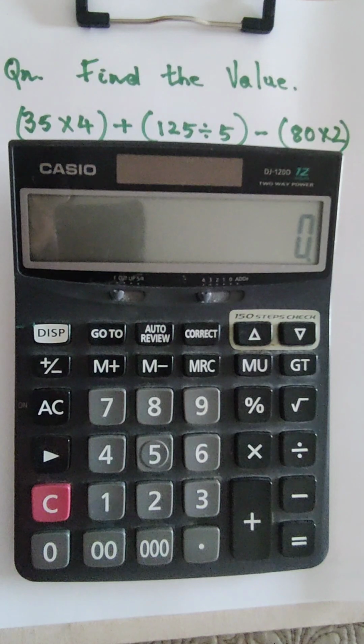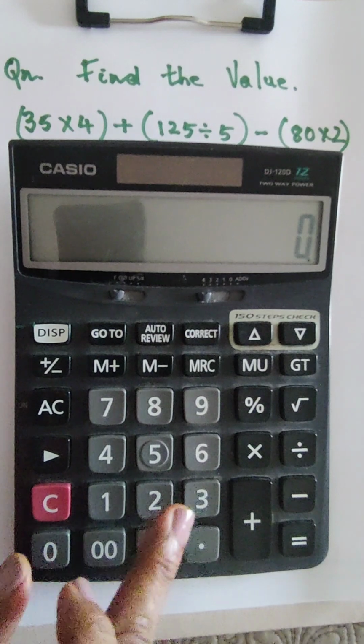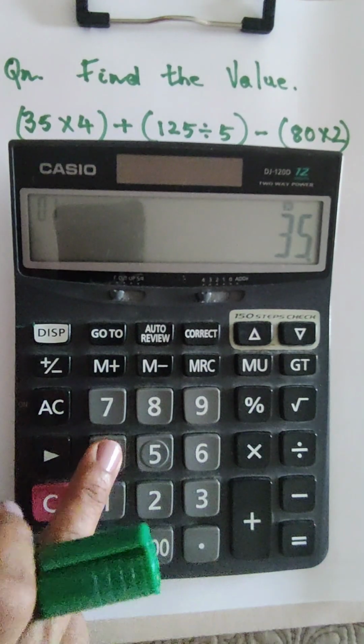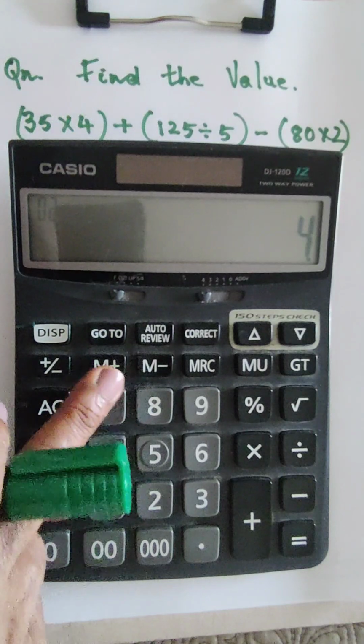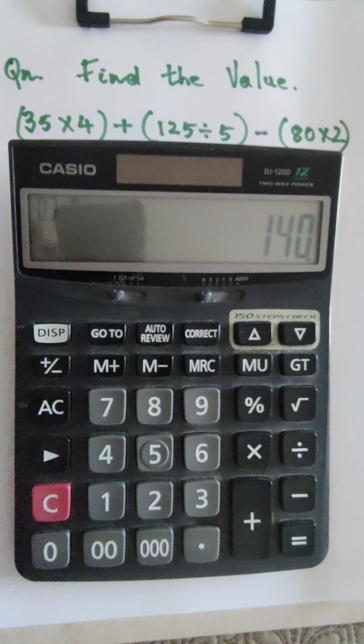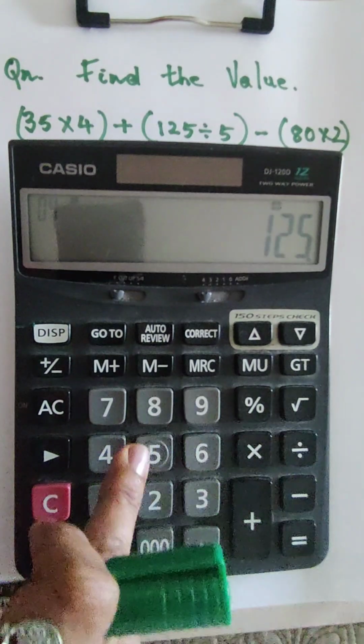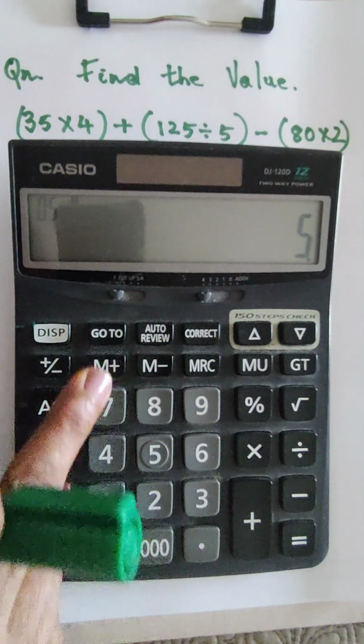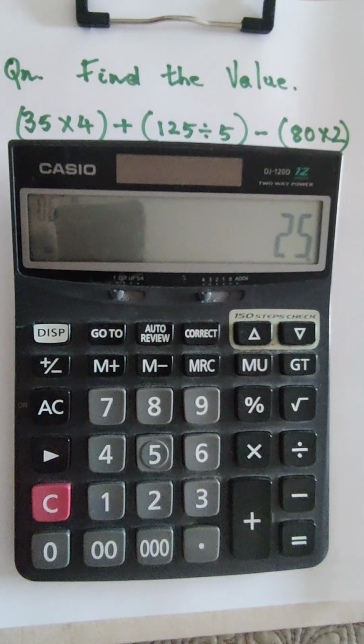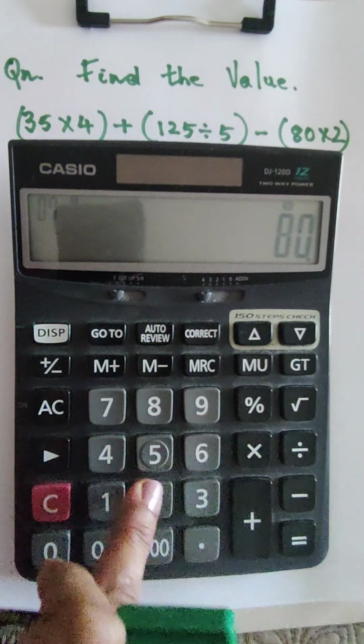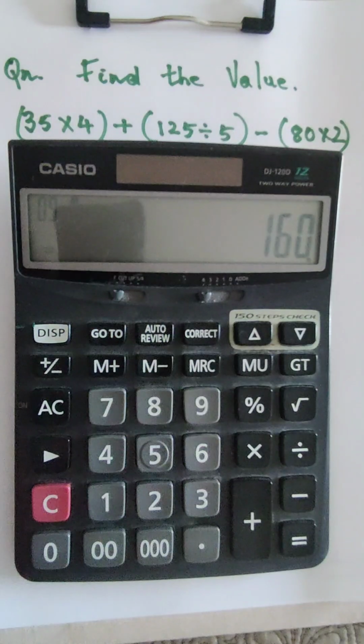So let's do this question now. First, it is 35 into 4. Please observe carefully and you will see that when I'm doing this calculation, I'm not using the equal to button. So 35 into 4, it has to be added, correct? So I'll put it in memory plus. Then you have 125 divided by 5. 125 divided by 5, it has to be added. So I'll put it in memory plus. And then you have 80 into 2, which I have to subtract. So 80 into 2, I'm going to put it in memory minus.